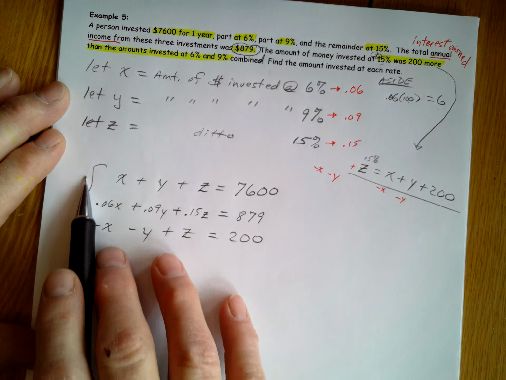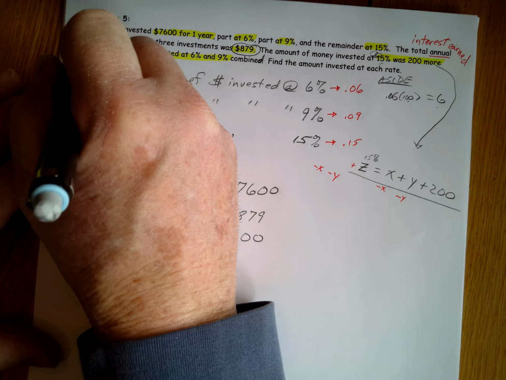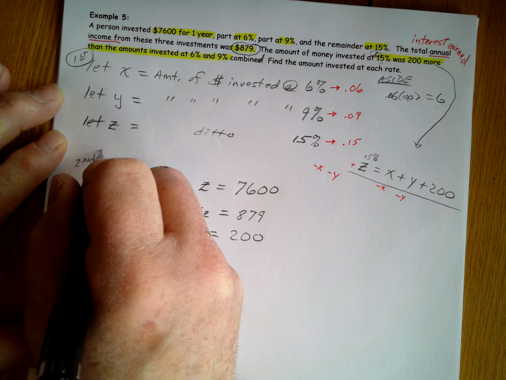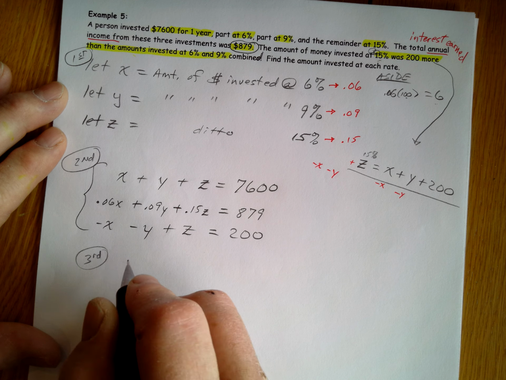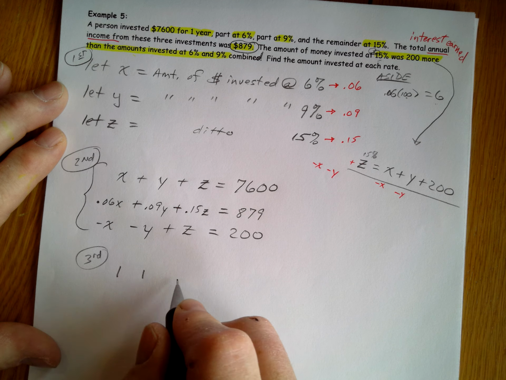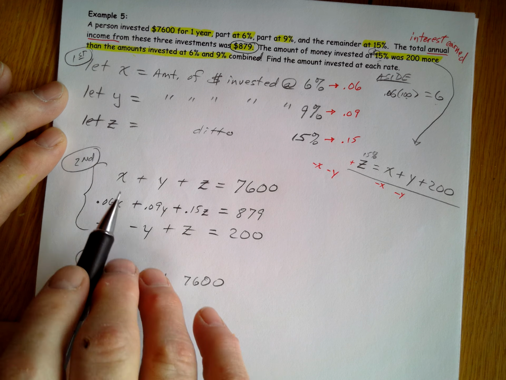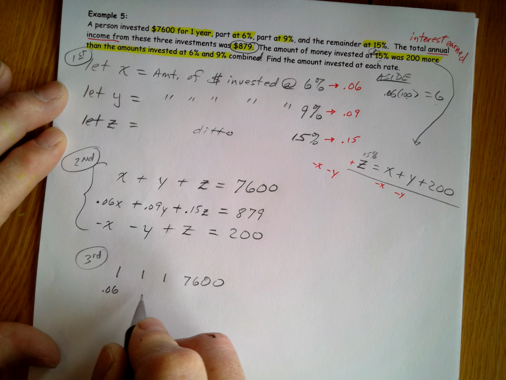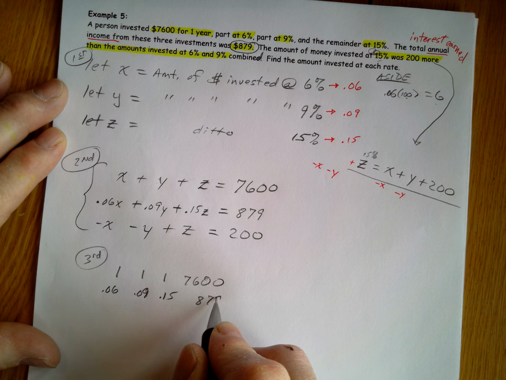Okay? So this would be first. This would be second. And this would be third. I want you to go 1, 1, 1, 7,600. Where did those come from? 1, 1, 1, 7,600. 0.06, 0.09, 0.15, and 879. Negative 1, negative 1, 1, and 200.